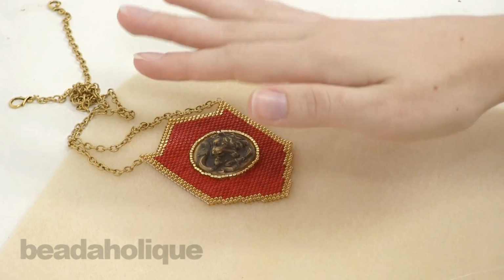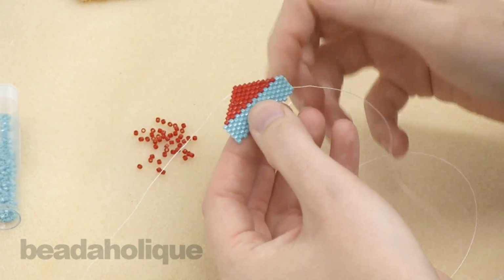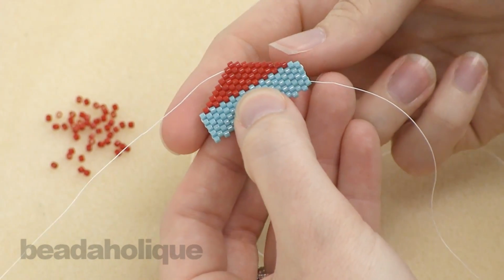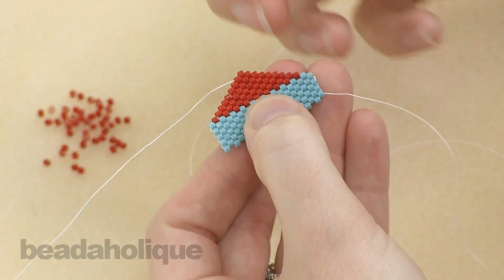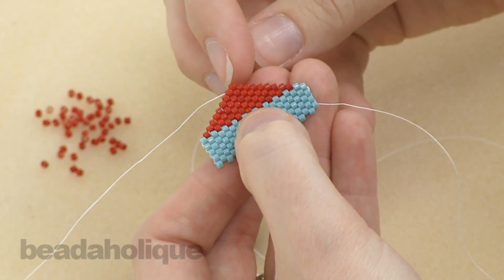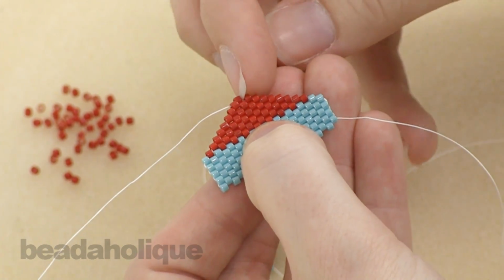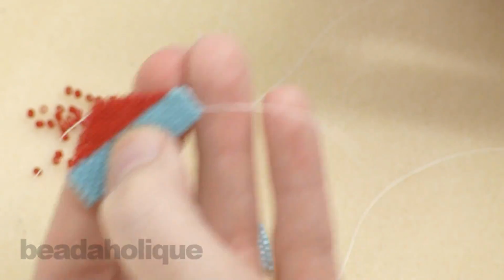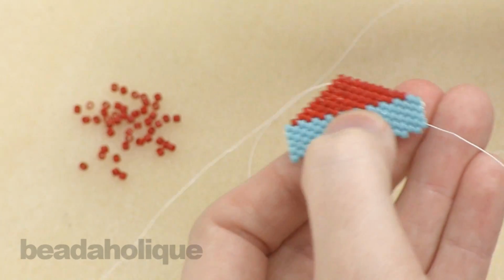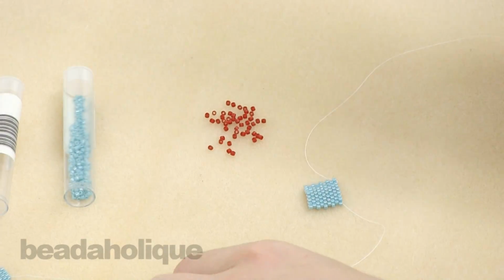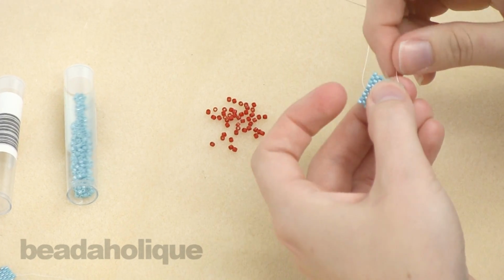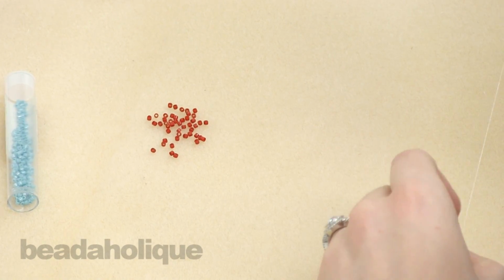So I have an example here of what it looks like if you do this with even count, and it's just not quite symmetrical. The point is going to be off to one side. So the center is actually here on this. So if you do odd count, you'll get a point, and if you do even count, you'll get a point over to one side. The way you do this is actually going to be pretty similar, whether you're doing odd or even.